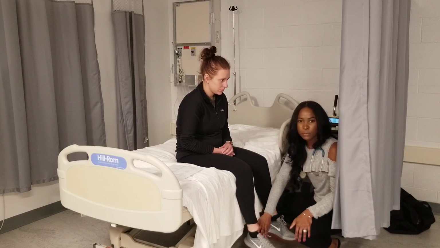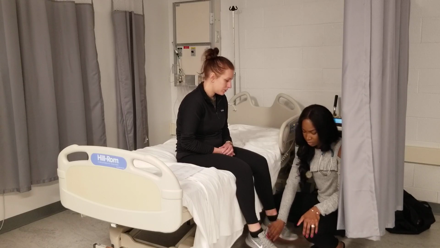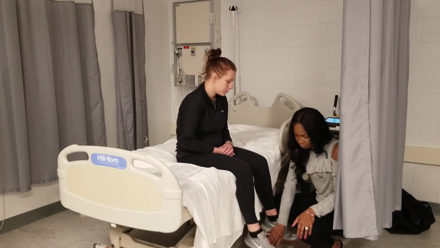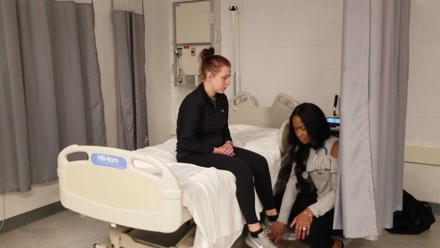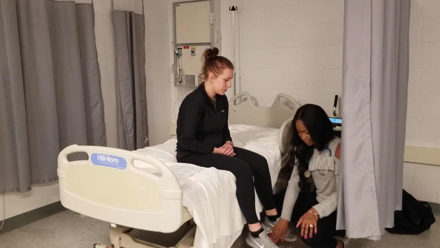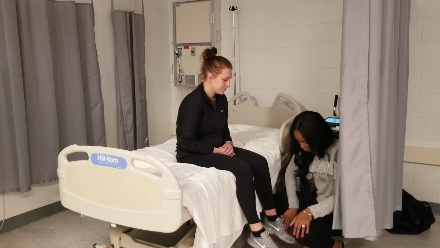And also we would palpate the pedal pulse, sorry. Also palpate the pedal pulse bilaterally.